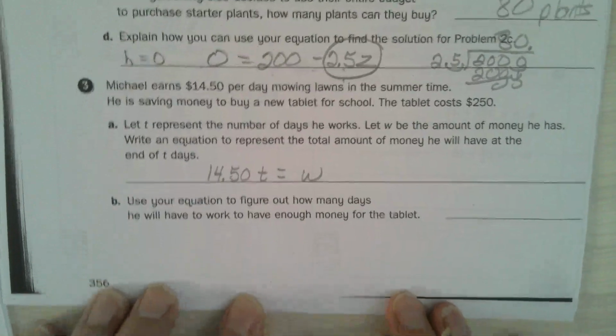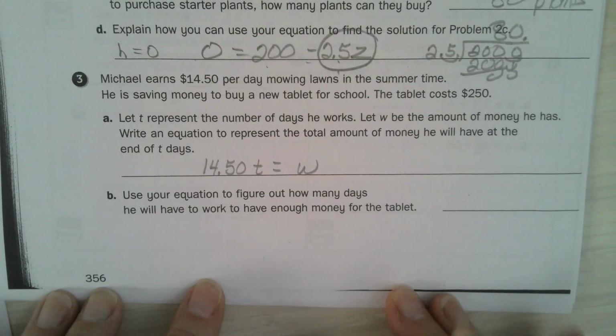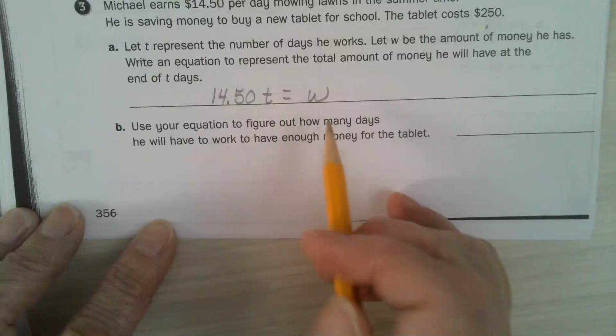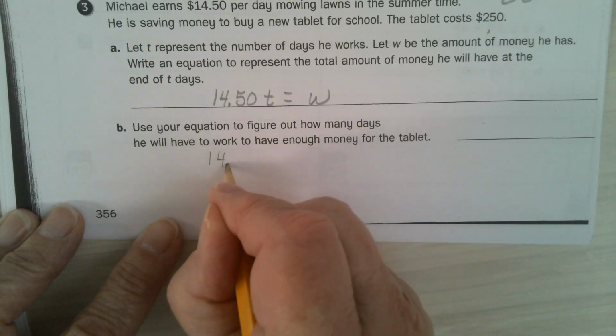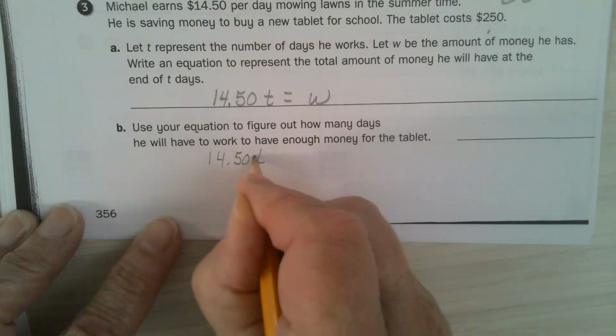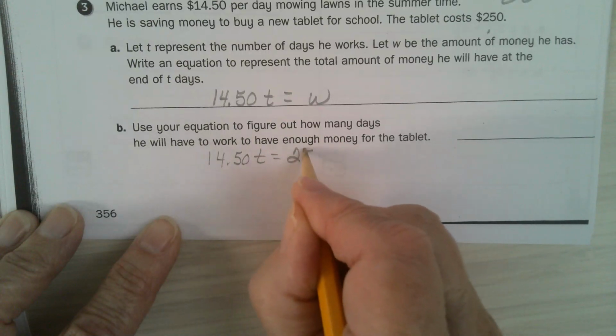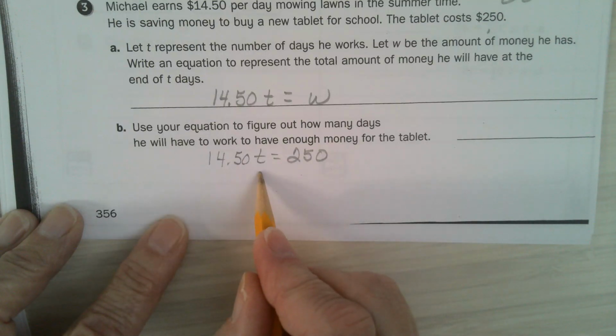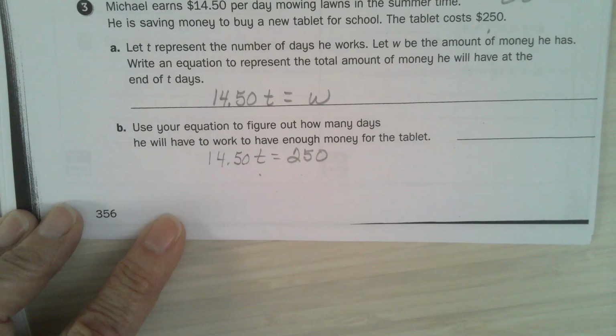Okay? Now, how much money does he want to earn? $250. So you're going to turn the W into $250. Okay, now we want to figure out T. What's the opposite of multiplying by $14.50?